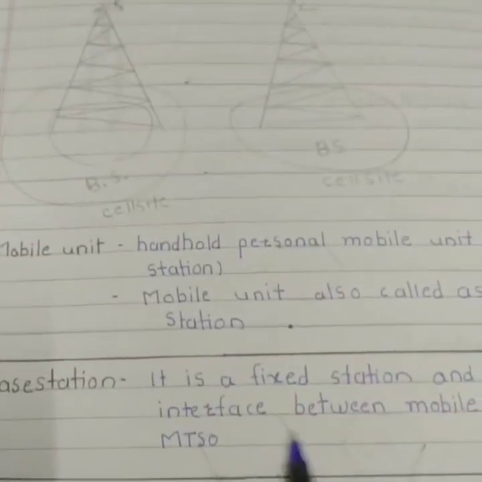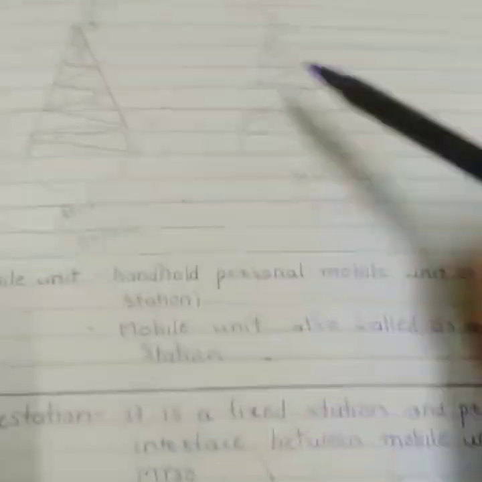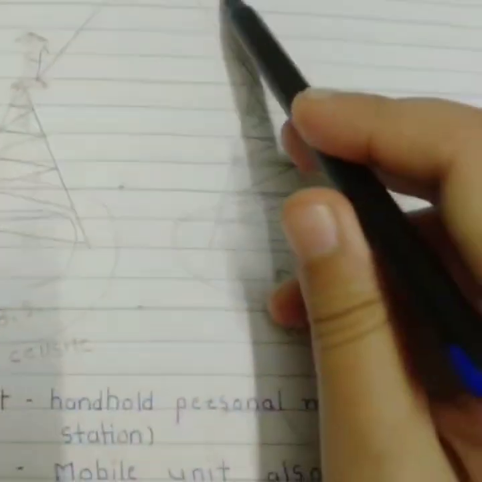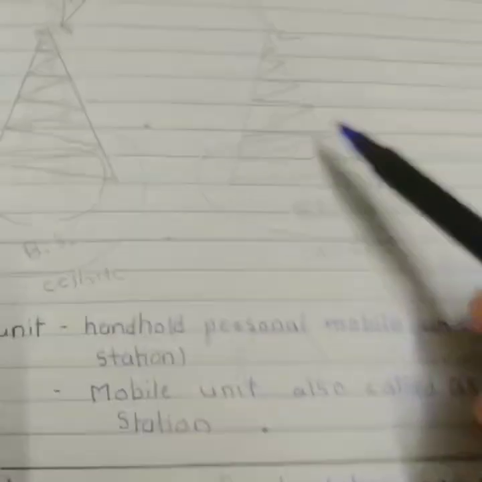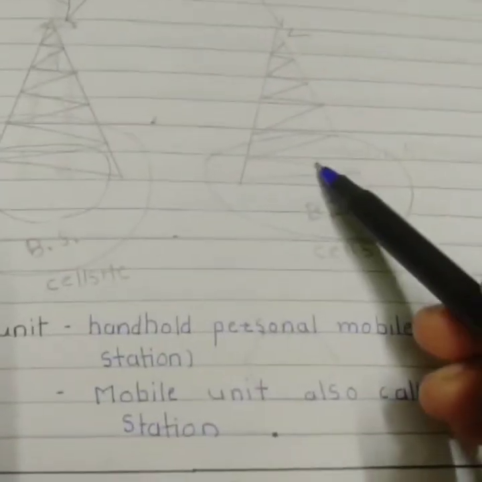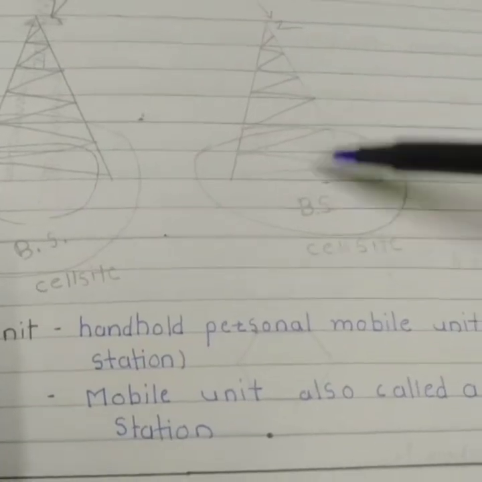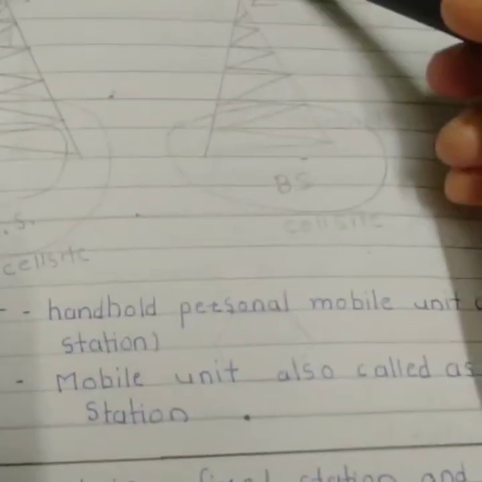It provides the interface between the mobile units and the MTSO. So it is one type of connector between the mobile unit and the MTSO, we can say that.